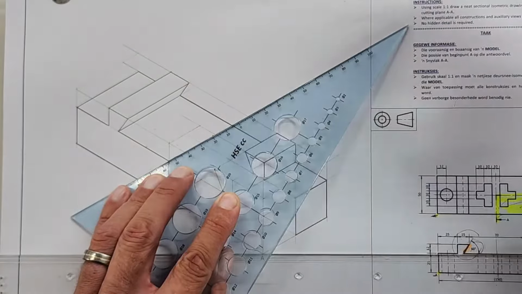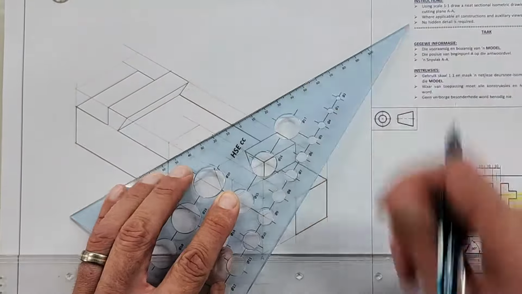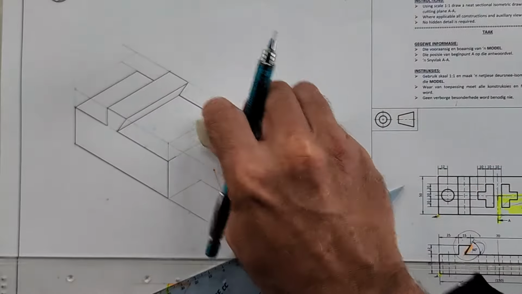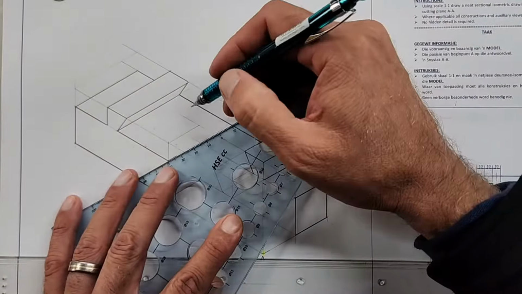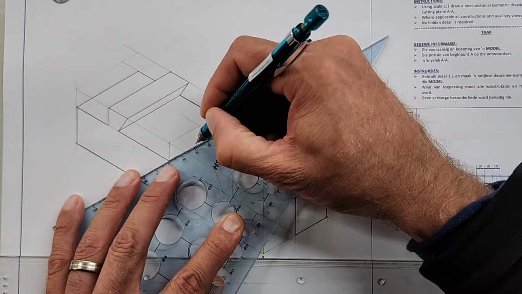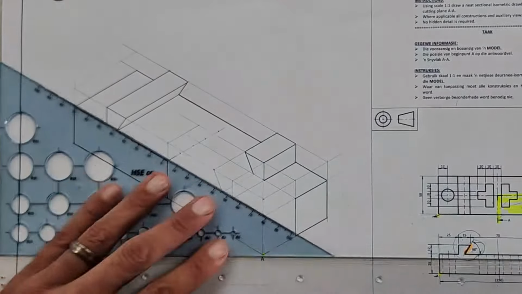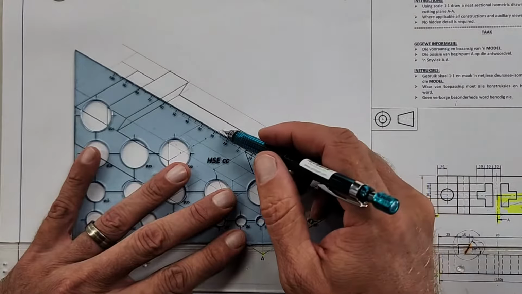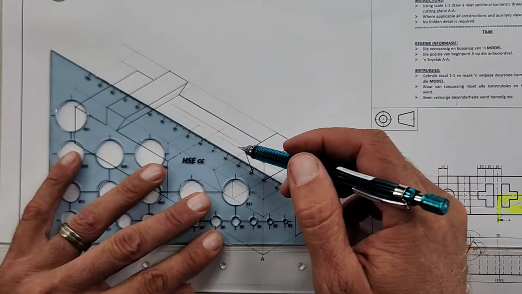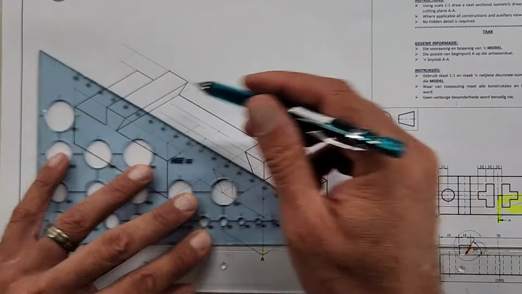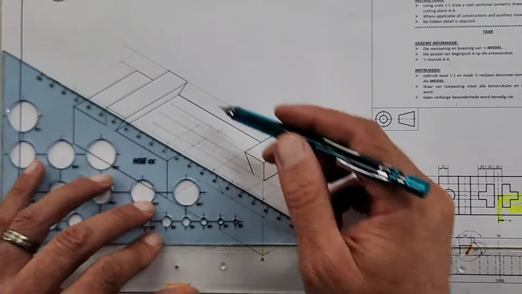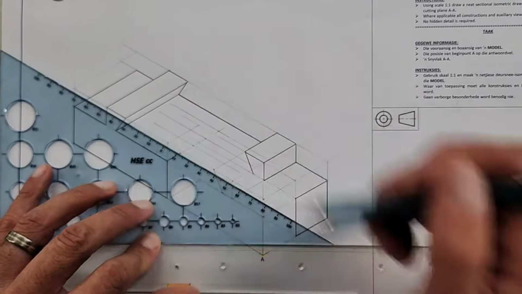So we're starting with the 10, which is 5 and 5, and then there's another 10 on this side and another 10. That's the lines running in the length of this. So I'll do construction lines, construction line, construction line, construction line.